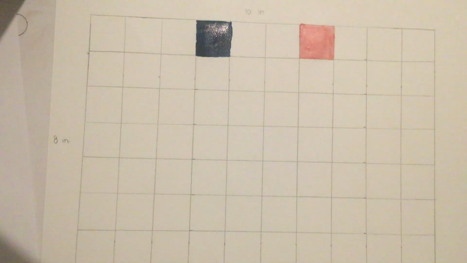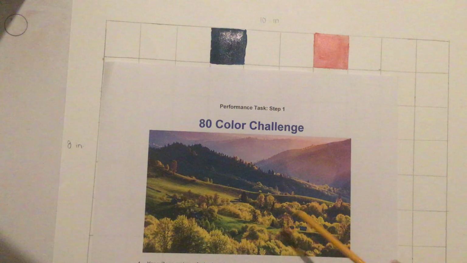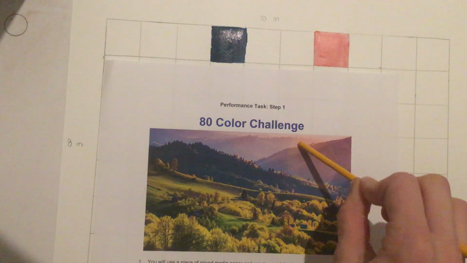Okay, so I've got my second color of 80 down. It was really easy for me to just pinpoint any spot.